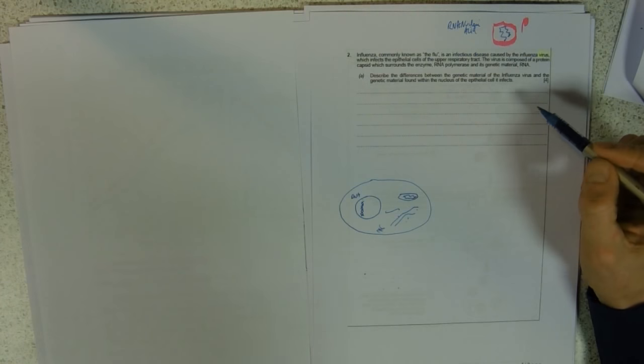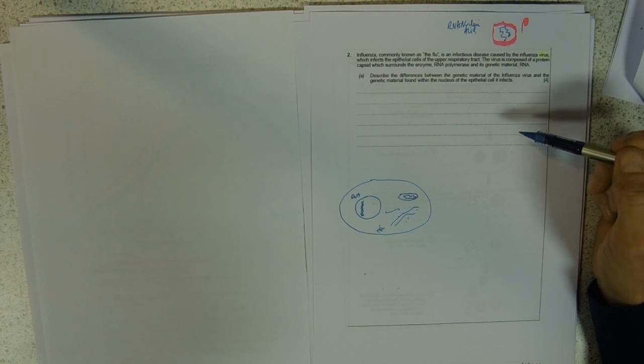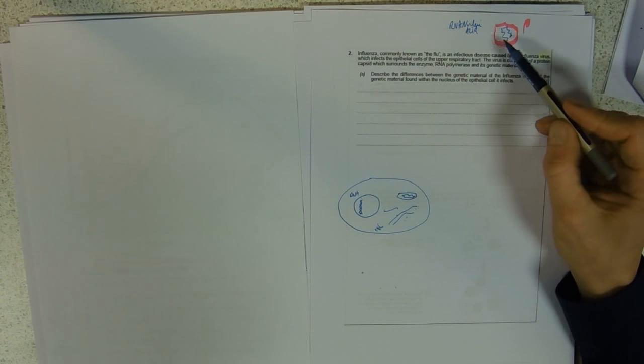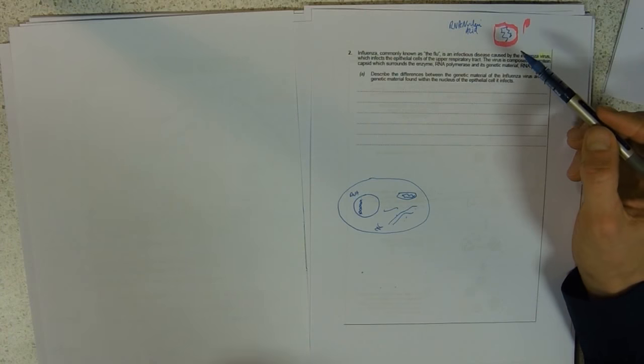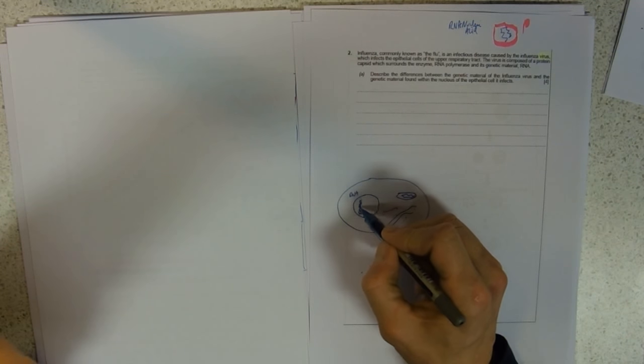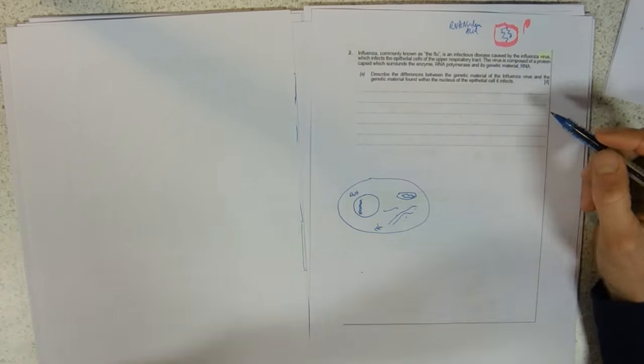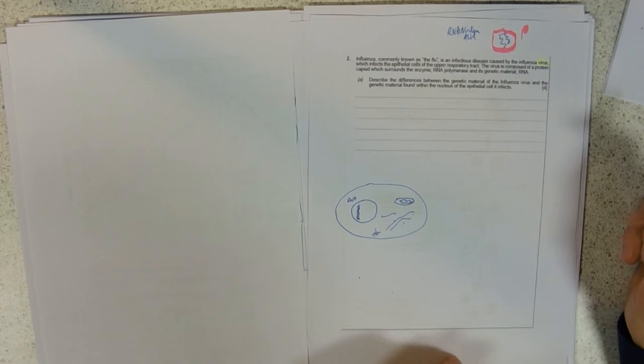So this question is really, do you know the difference between the DNA and the RNA? So you're just going to your table and going, well, if I give you one, the DNA is double-stranded, whereas the RNA is single-stranded, and answers like that. So that's fairly straightforward.